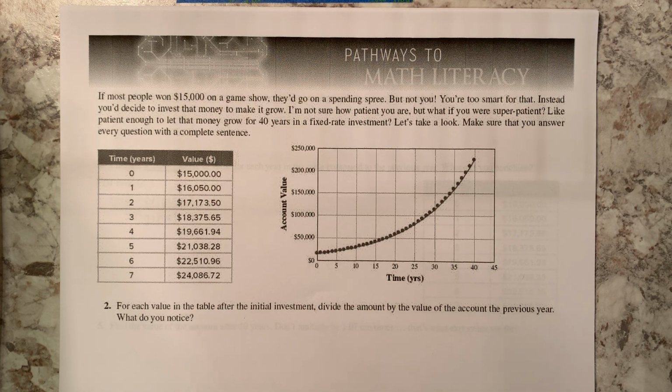Moving on to number 2, they give us this table and graph. It talks about winning $15,000 on a game show. What would you do with that money? It said if you were patient enough and you wanted to invest that money, we want to see how much we could make over 40 years.